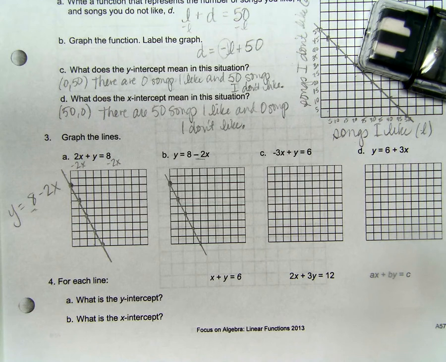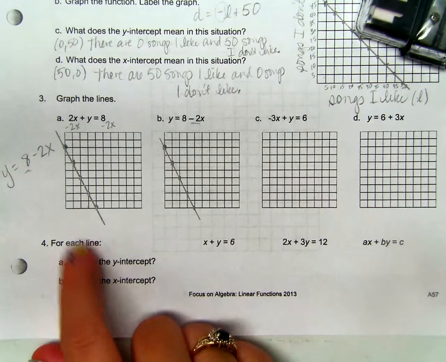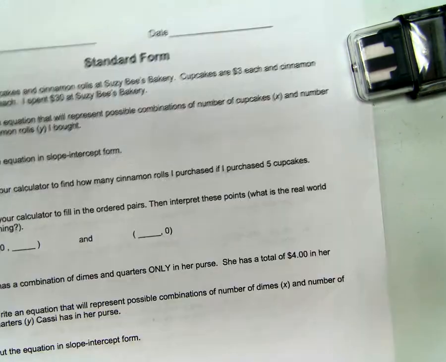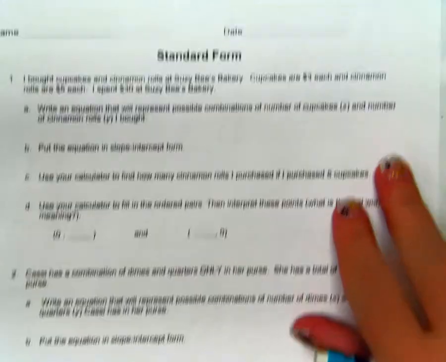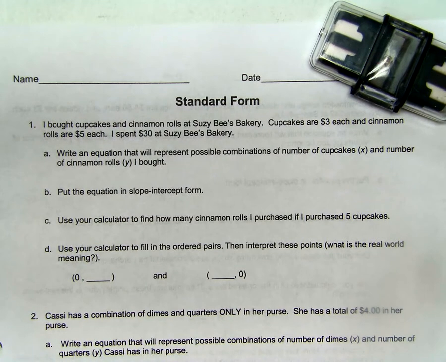Okay. All right, you're going to do C and D, and you're going to do number 4 on your own. Go to the second page, please, called Standard Form. I'm going to work with Standard Form just a little bit.